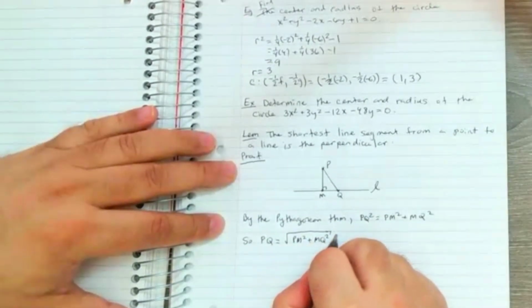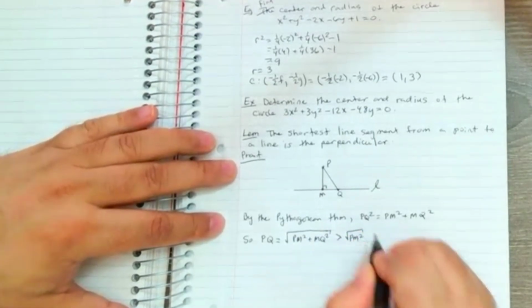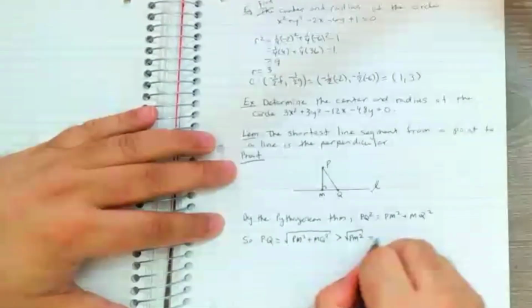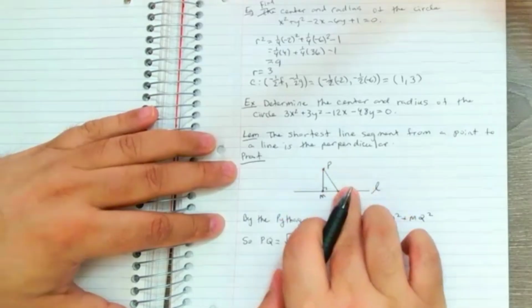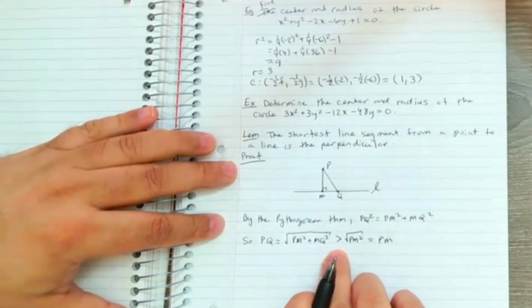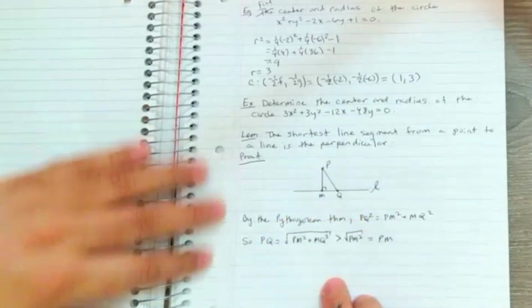And this is strictly greater than the square root of PM squared. And the square root of PM squared is PM. That is, the line segment PQ is greater in length than the line segment PM.